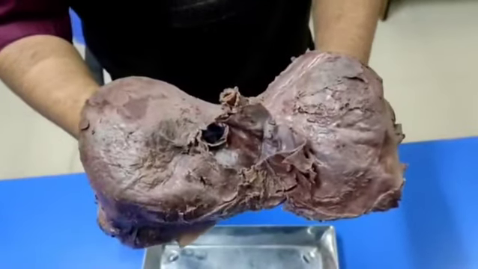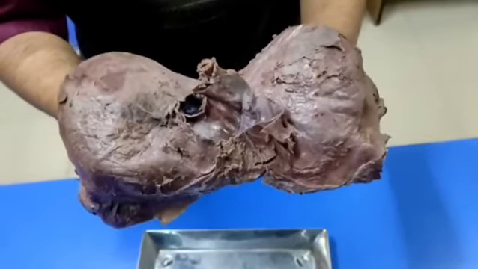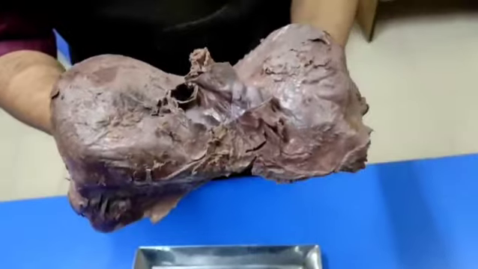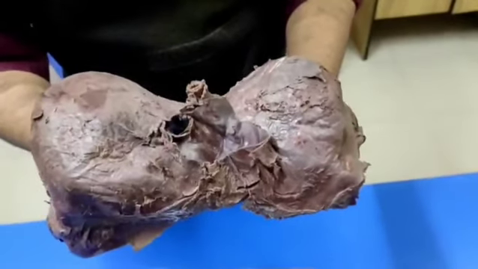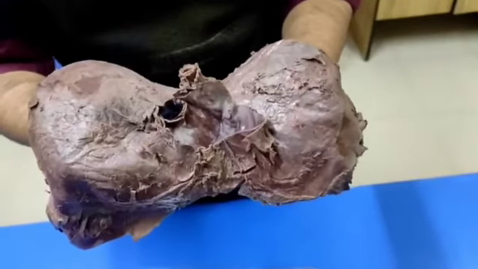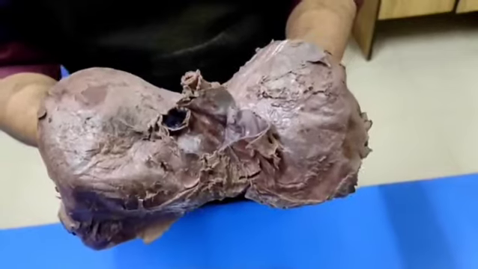Because the diaphragm is a skeletal muscle, it has to have an origin, insertion, nerve supply and action. So what are the origins? First of all, its origin has three parts. Number one is the sternal part, number two costal and number three vertebral. The sternal origin is by two fascicles from the back of the xiphoid process.